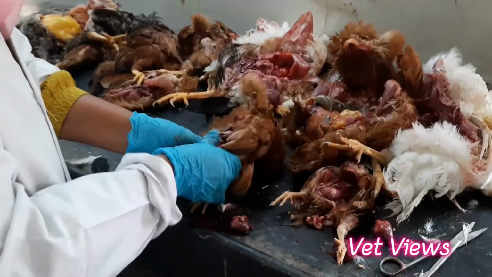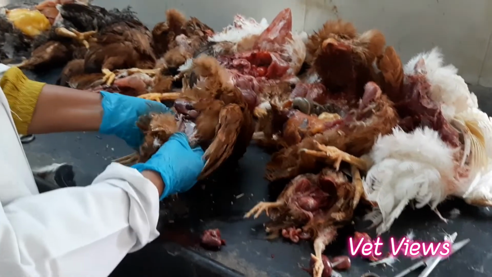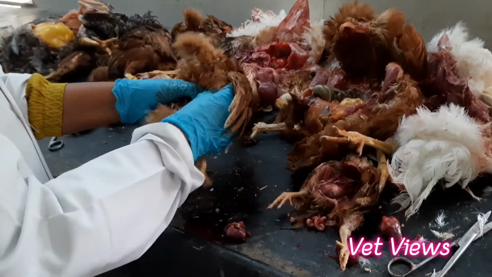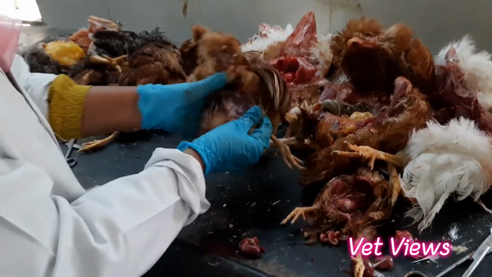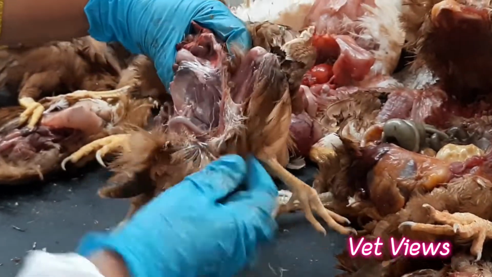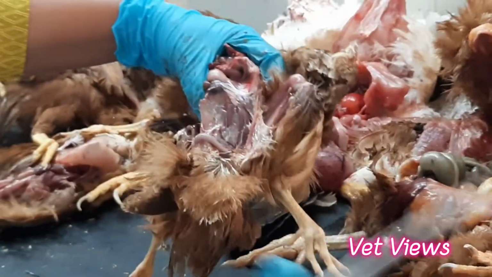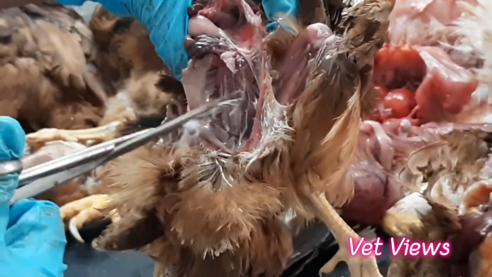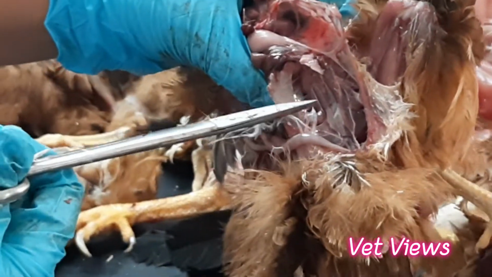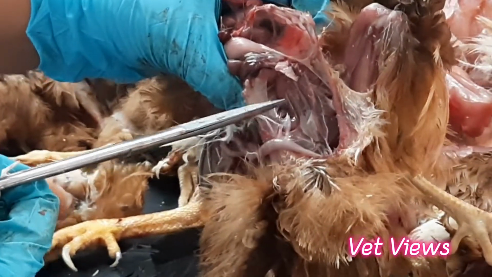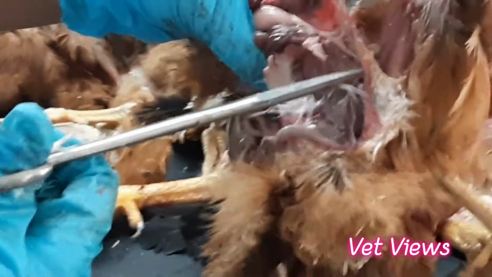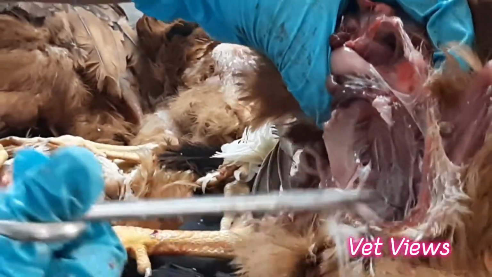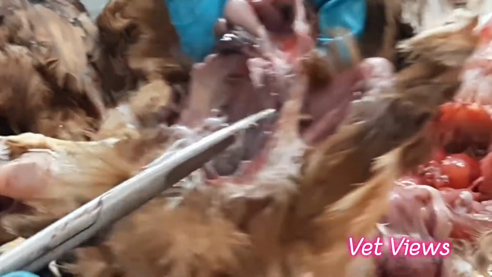You have to see the kidneys also. As I said, there is a chance of nephritis. In the gout condition there will be a lot of urate deposits. Here it is very clear. The kidney lobules are there, and then the ureter, the thin white thread-like membrane. That is the ureter, a very thin line on both sides. It directly comes and attaches to the cloaca.